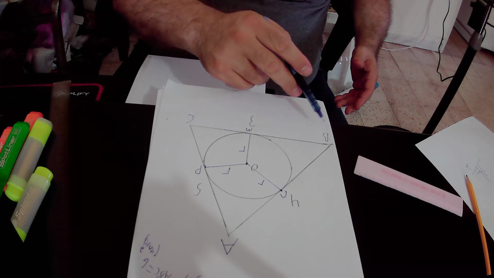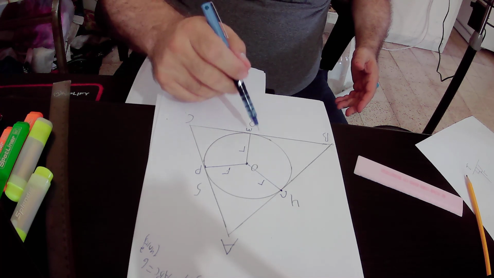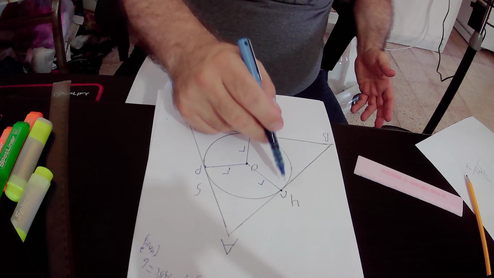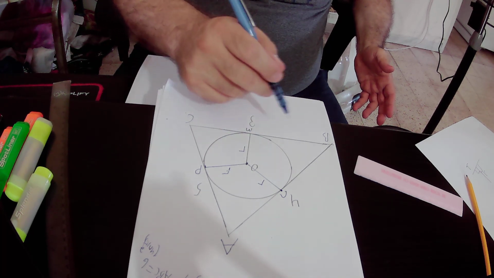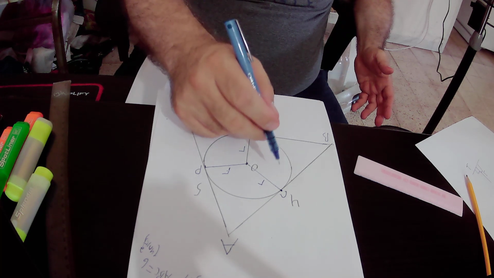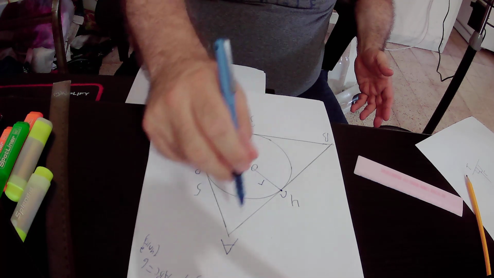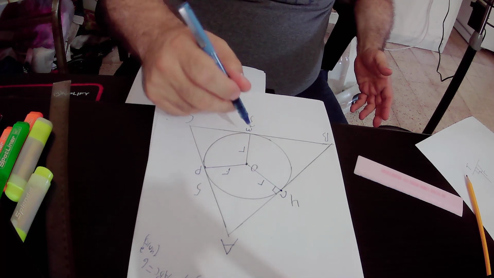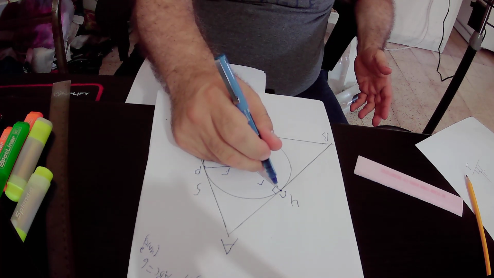Side AB of the triangle is tangent to the circle, and also to the radius at point N. For that reason, according to our rule number 1, angle ONA equals 90 degrees, and also angle ONB equals 90 degrees.